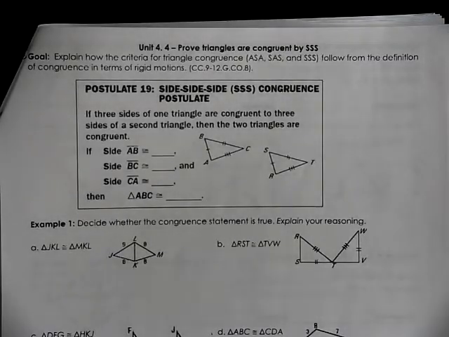This is geometry, unit 4.4. We're going to prove triangles congruent by side, side, side.